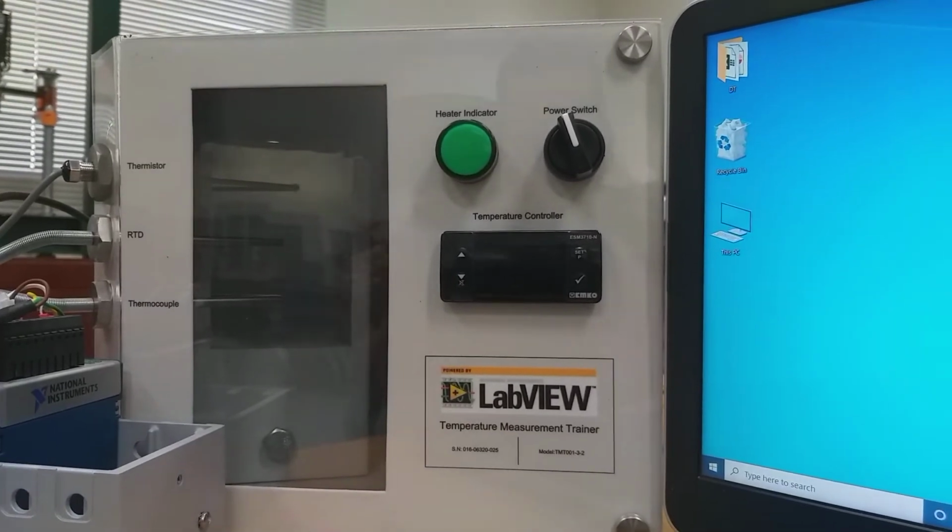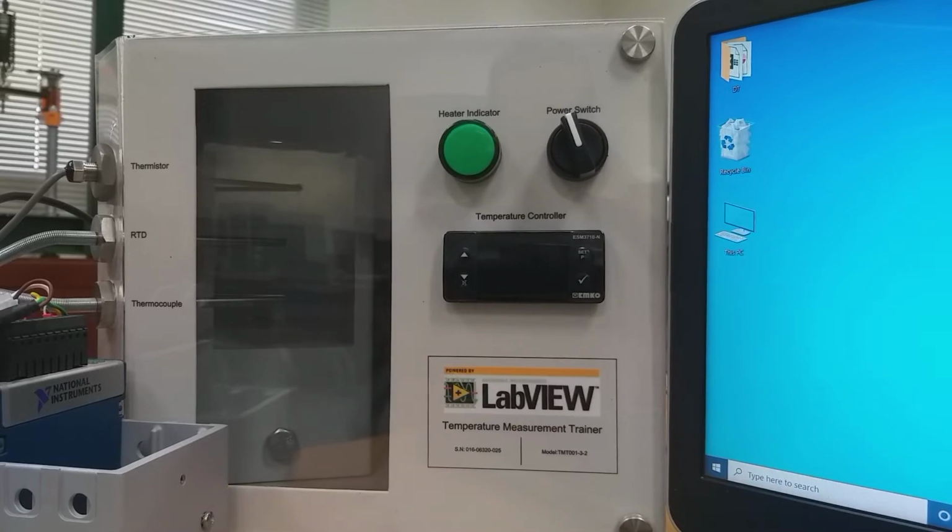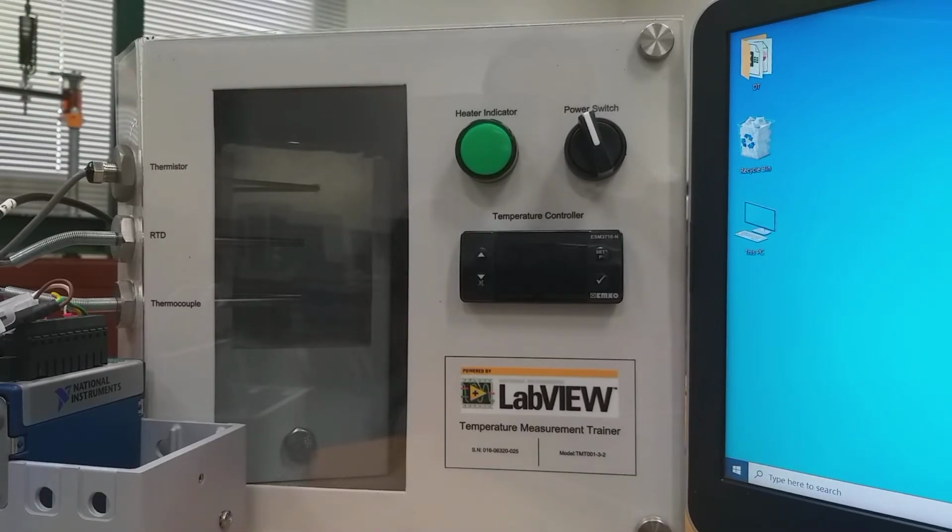To conduct the experiment, we'll start heating the air inside this box from the ambient temperature up to 50 by turning on the heater. Actually, we'll start from 30 to 50 with increments of 5 degrees Celsius, and when we reach 50 we'll start cooling down the air again up to 30 degrees Celsius, measuring the temperature using these three devices.